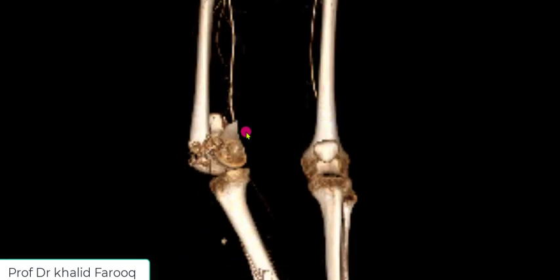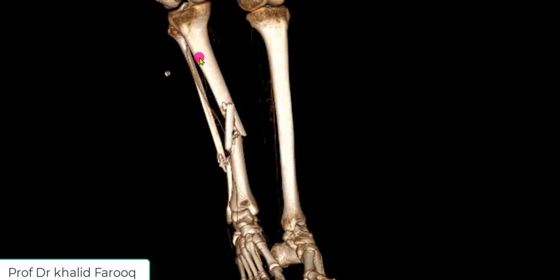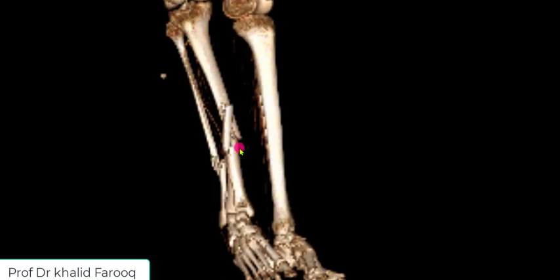Similarly, there is fracture and posterior displacement of the lower end of the femur with multiple bony fragments, while we can see fracture with angulation and multiple bony fragments in the shaft of lower portion of the tibia and fibula. So this is an example of the CT angio of the lower limb of a patient with a road traffic accident.